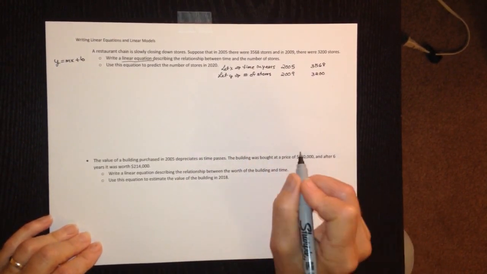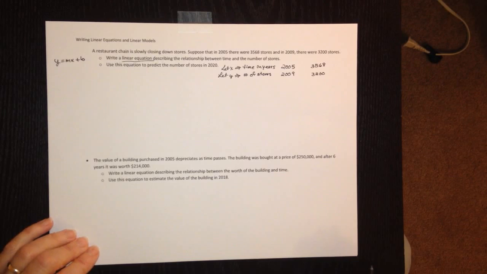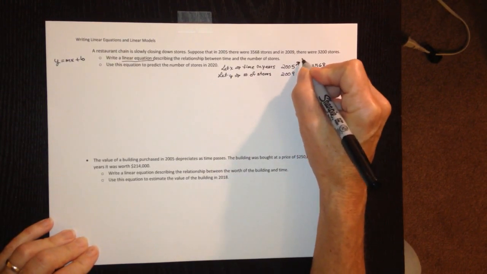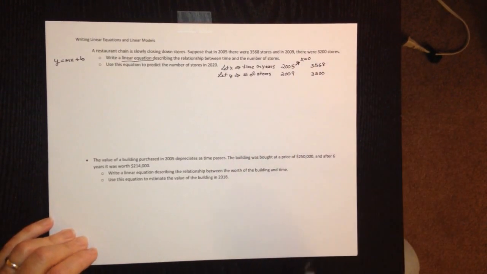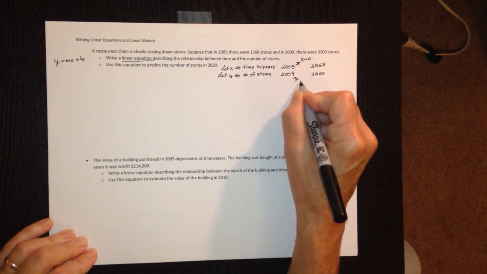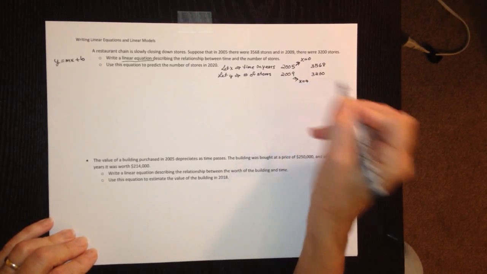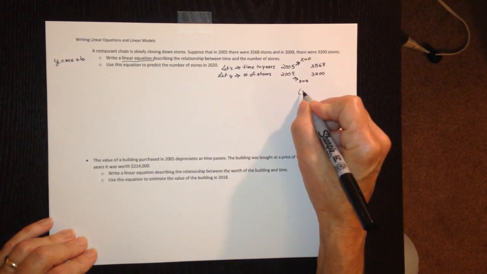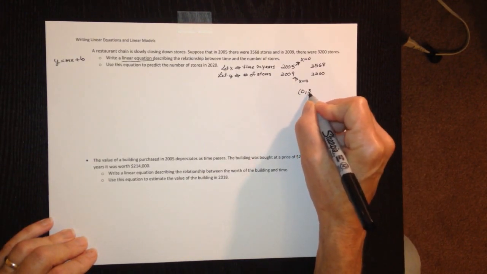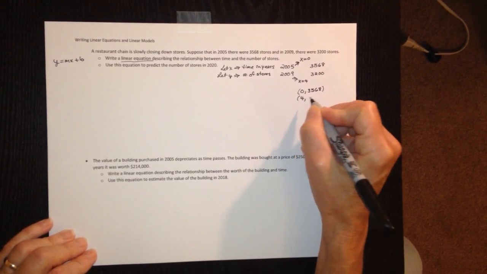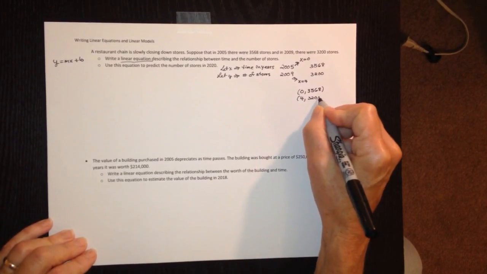So let's look at x. X is going to represent time in years. 2005 is the starting time, and so we're going to let that be when no years have passed. So 2005 is going to be x equals 0 when no years have passed. And then 4 years later in 2009, after 4 years have passed, x is going to equal 4. So we can start to form ordered pairs here. When x is 0, or in 2005, there were 3,568 stores, and 4 years later in 2009 there were 3,200 stores.